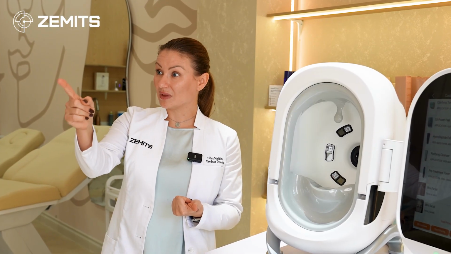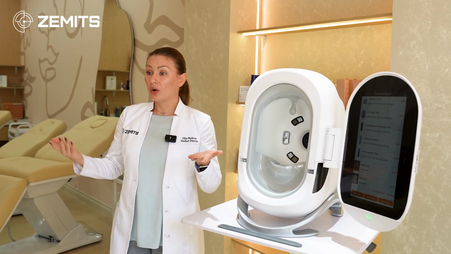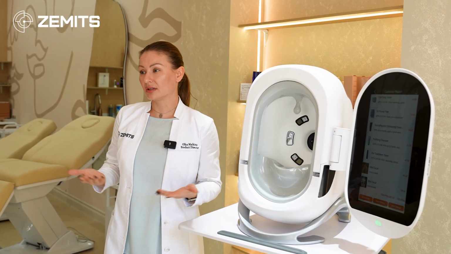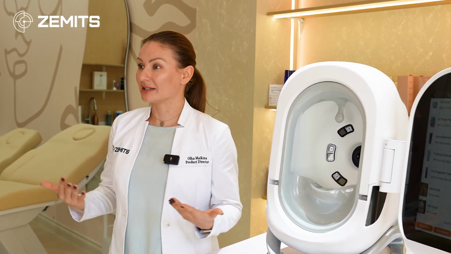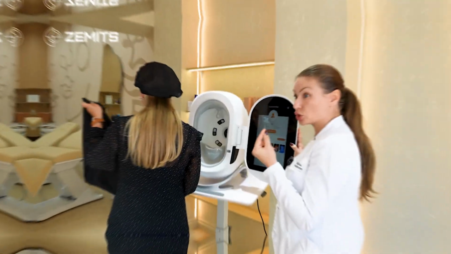You will add the devices as a retail product here as well, so they can do a home routine. For example, she cannot come to you every 3 weeks. Maybe that's too often. So she comes to you once in 2 months, but she can maintain the skin purity at home with the skin scrubber. Super important.